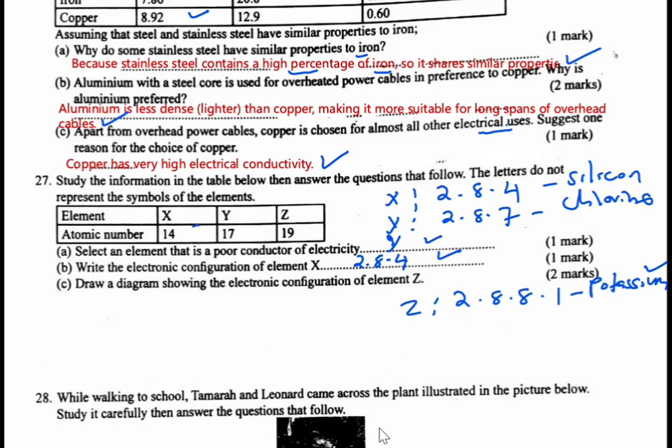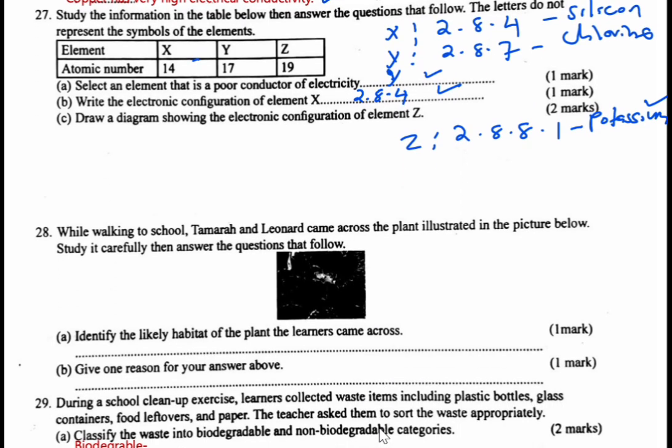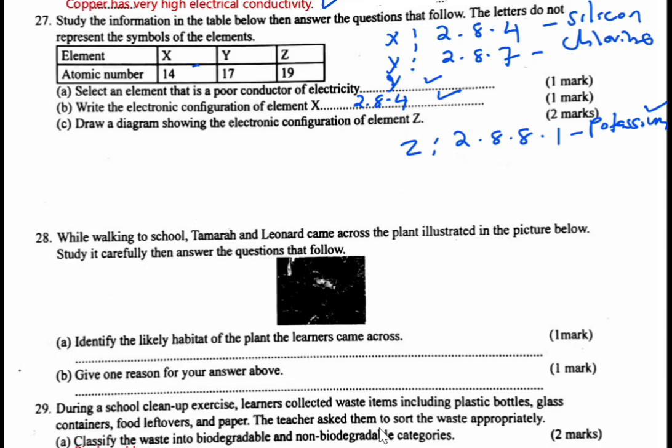Just draw neat circles. Here we have number 28. While walking to school, Tamara and Leonard came across the plant illustrated in the picture below. Study it carefully, then answer the questions that follow. Identify the likely habitat of the plant that the learners came across, and give one reason for your answer.